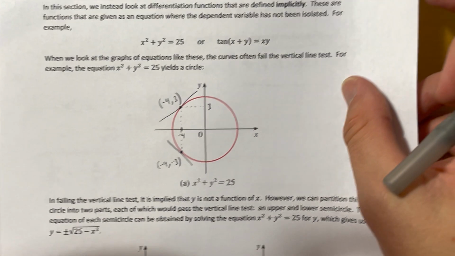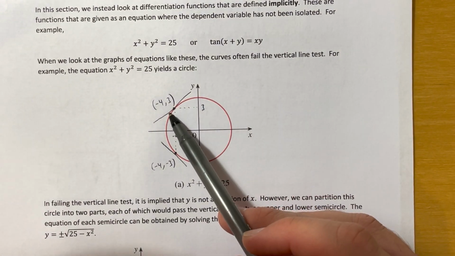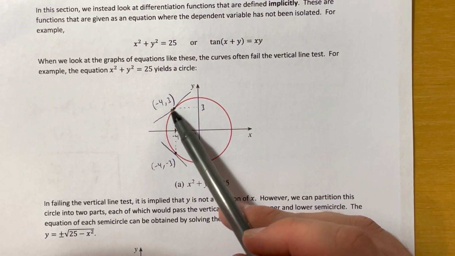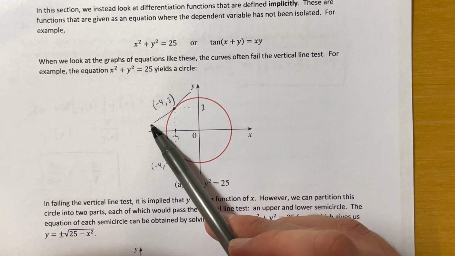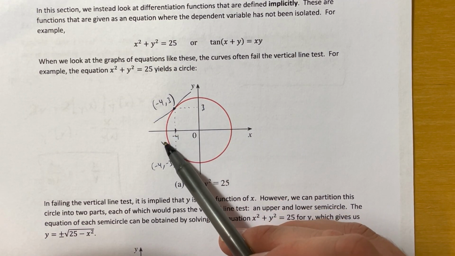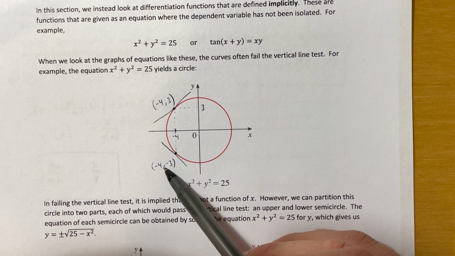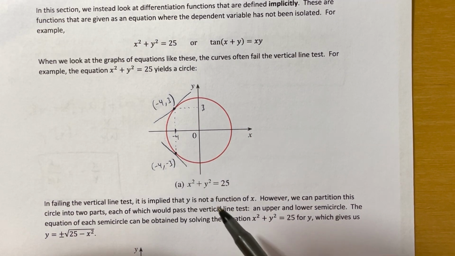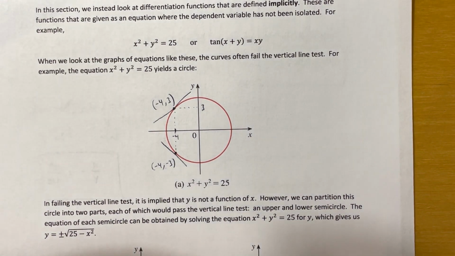That's what we would have expected, because we were looking for the slope of the line that was tangent to the circle at (-4, 3). And from this diagram, I can see that that would have given me a positive slope. (-4, -3), which would have been the wrong point, would have given me a negative slope, which is not what we were expecting to see.